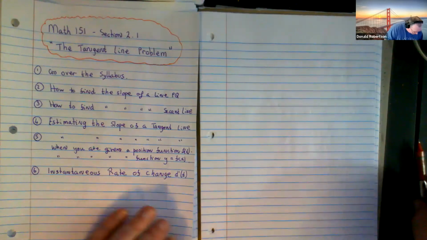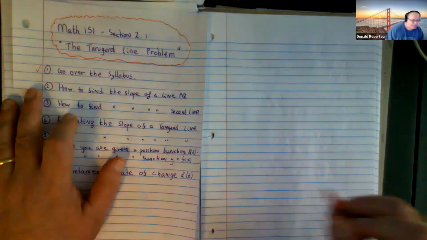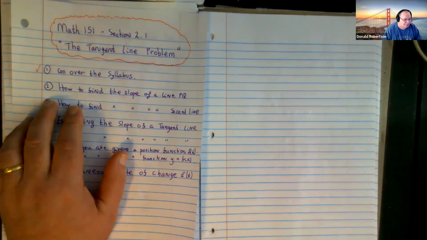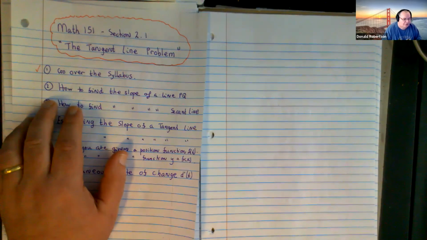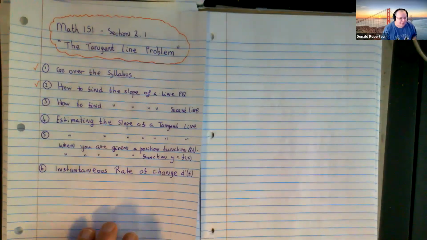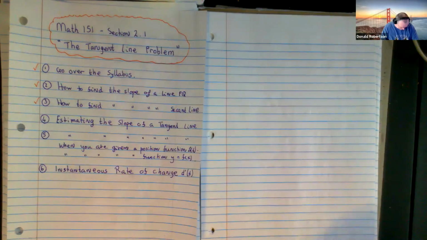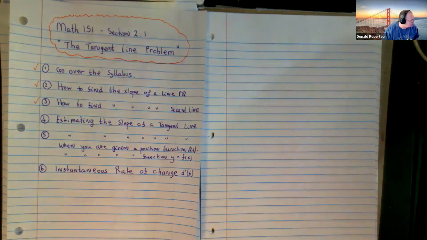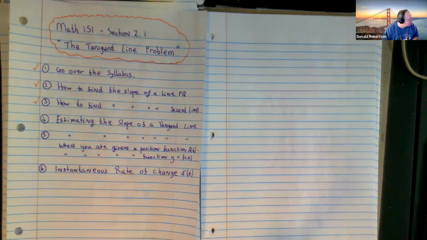So basically, let's check off my little list. I've gone over the syllabus, which is nice. We've talked about, just finished doing it, how to find the slope of a tangent line. Let's move on to do a secant line. Or are we going to be able to do a secant line? I'm just looking at the time here.